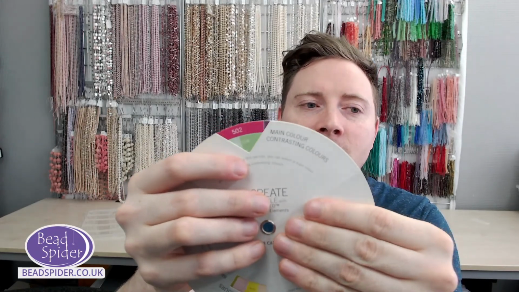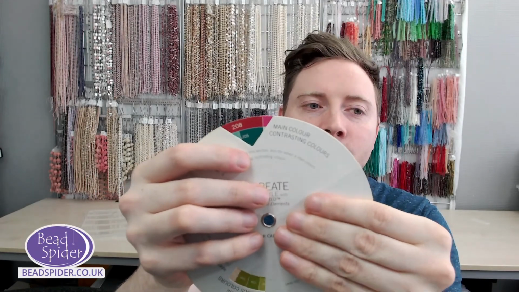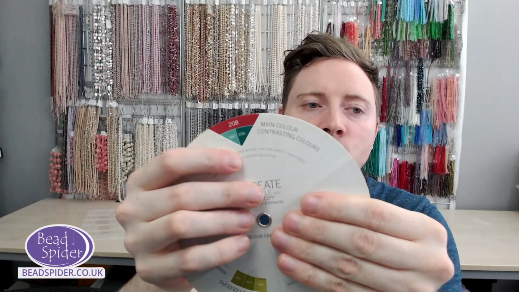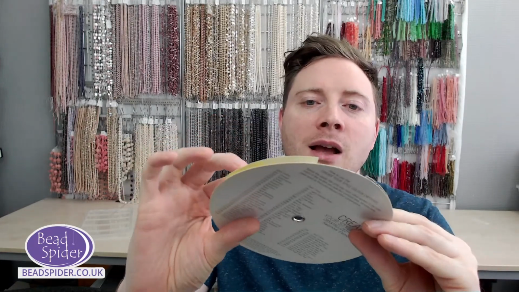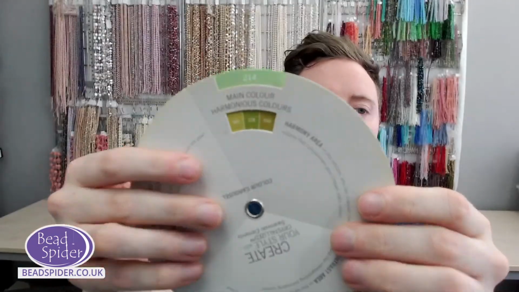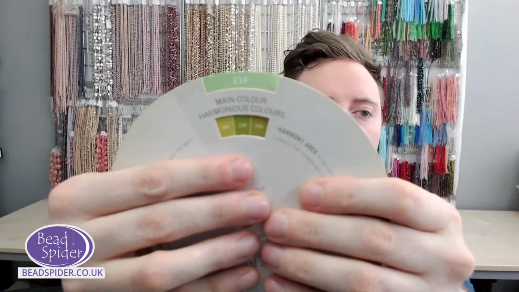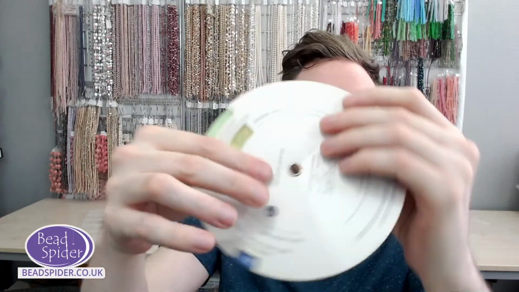But paint companies have things like this. A lot of them have these sorts of things so that you can try them out, play with them, and see what you think of them there as well. But there you go. There are your harmonious colors and your contrast colors. But yeah, go and get one from a paint shop.